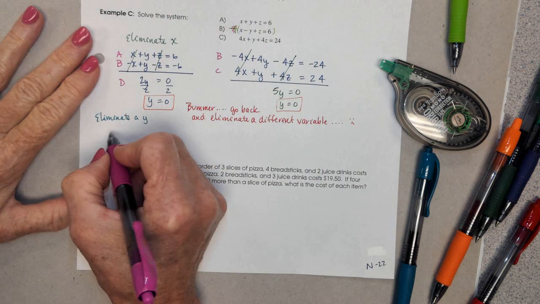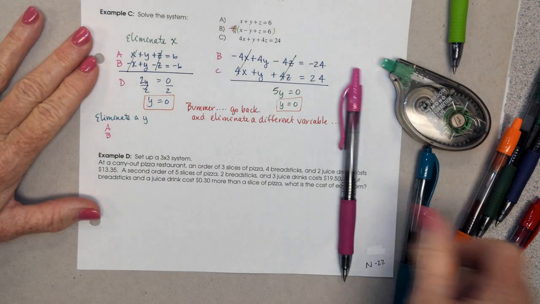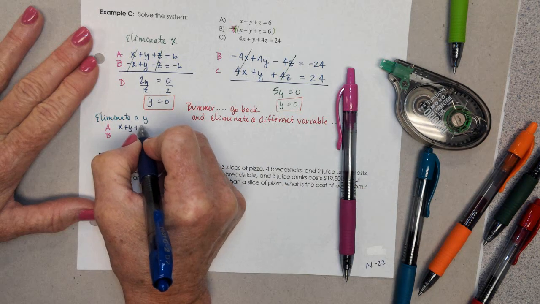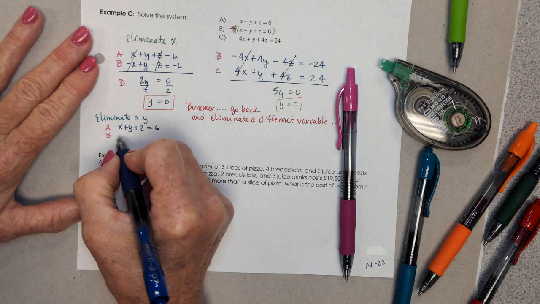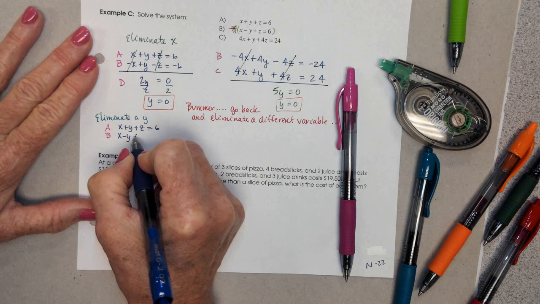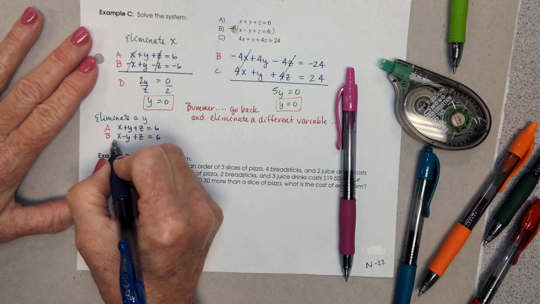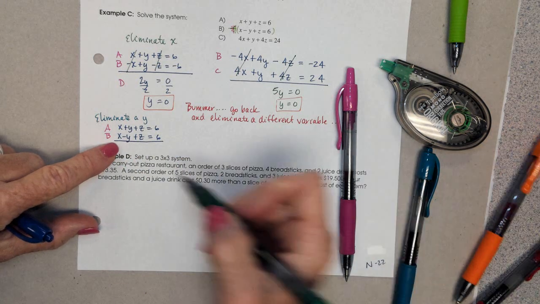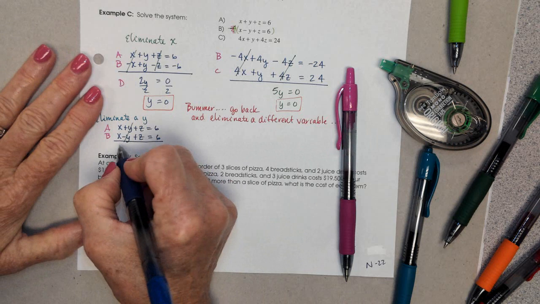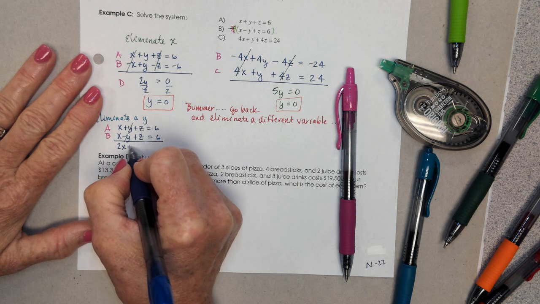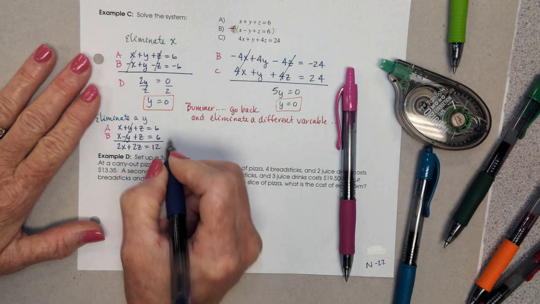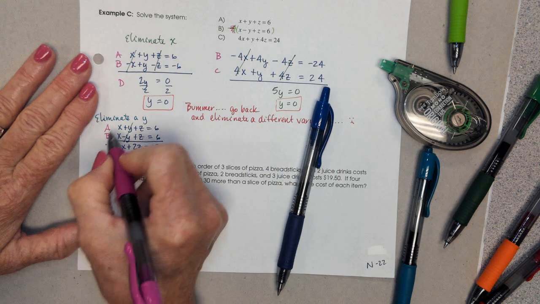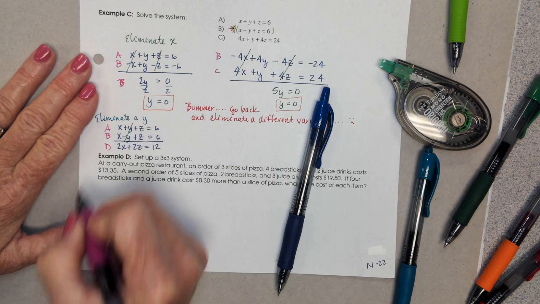We can add a and b. Eliminating out that y then gives us 2x plus 2z equals 12. Let's call this one, I'm going to take that d away and call this a d down here.